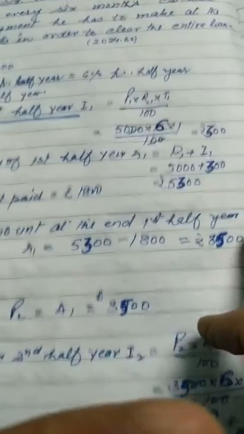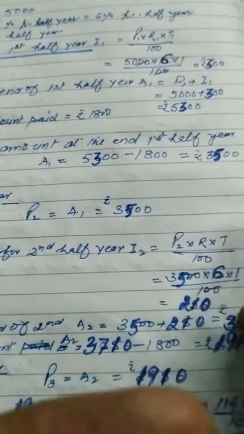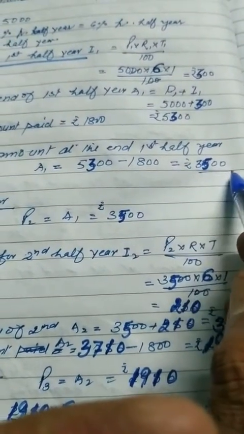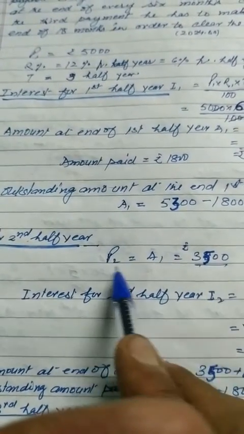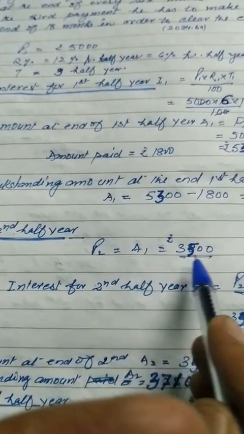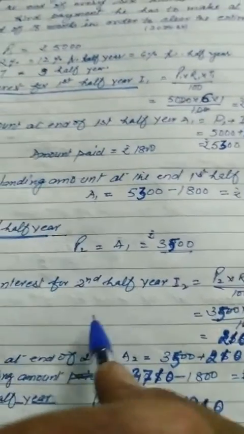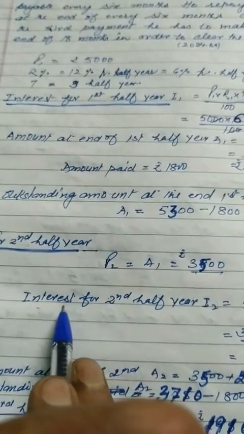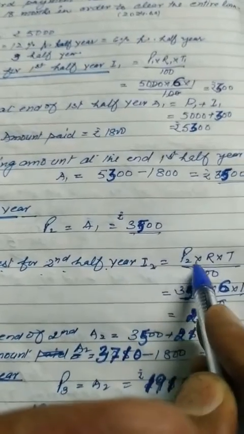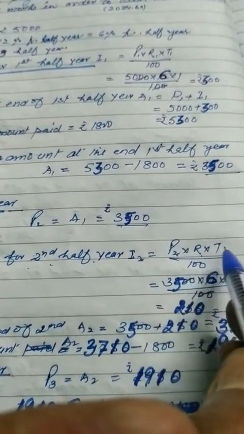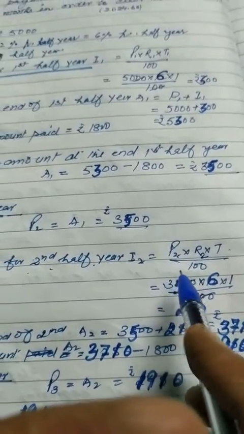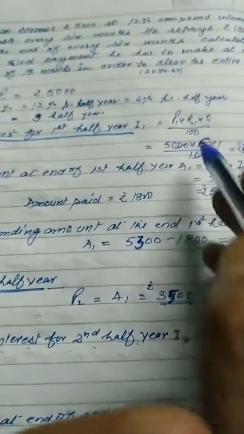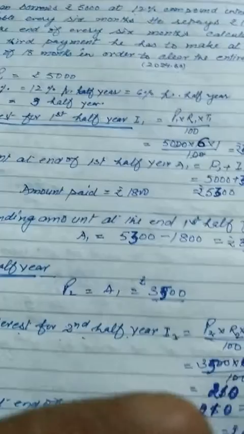This one we have 3,500. This is the outstanding amount at the end of the first year. This is the principal for the second year, that is principal P2 equal to A1 equal to 3,500. Interest for the second half year, that is P2 into R2 into T, that equal to interest. We have 12% per annum, so half year will be 6%.